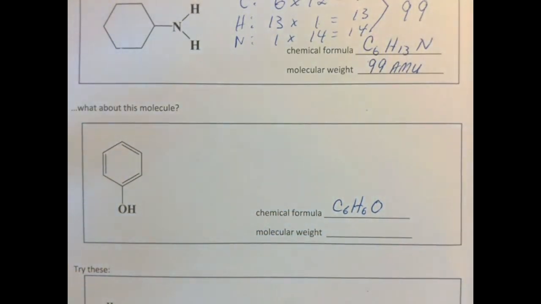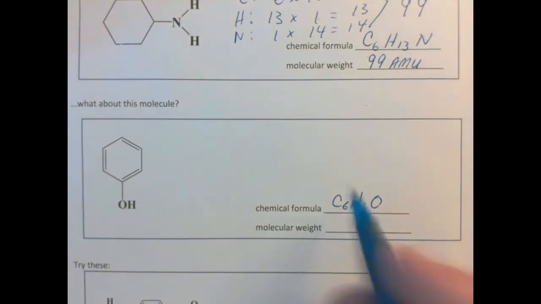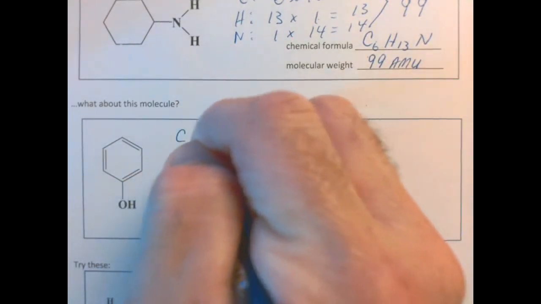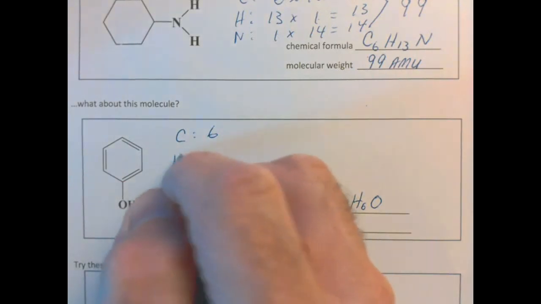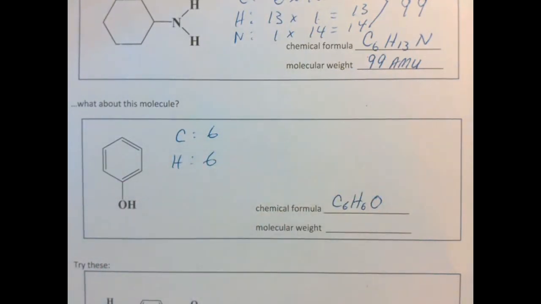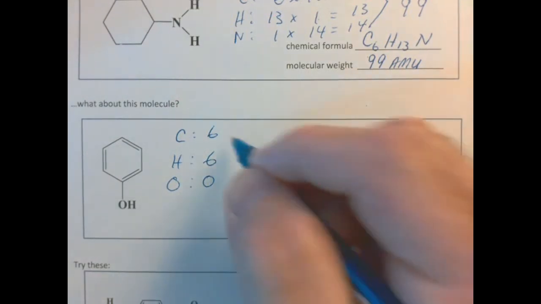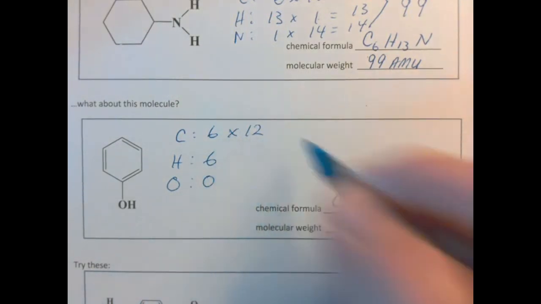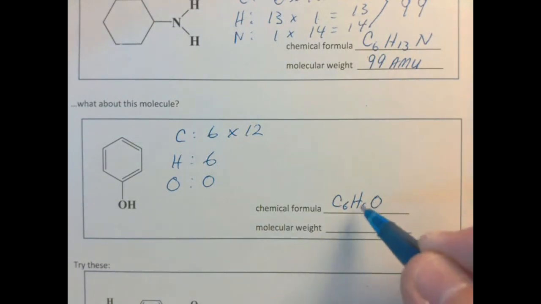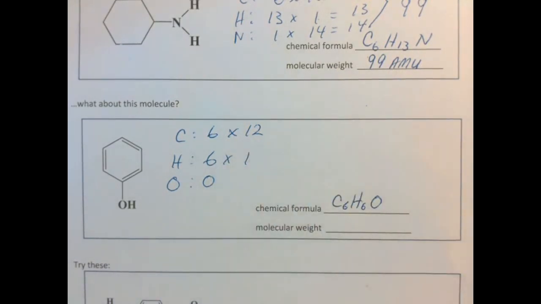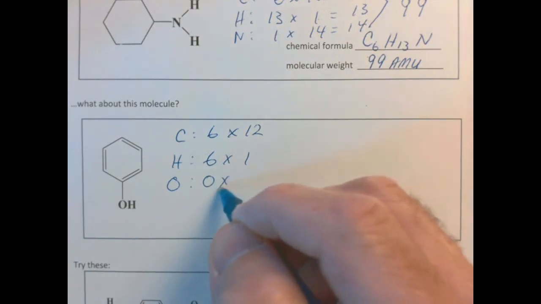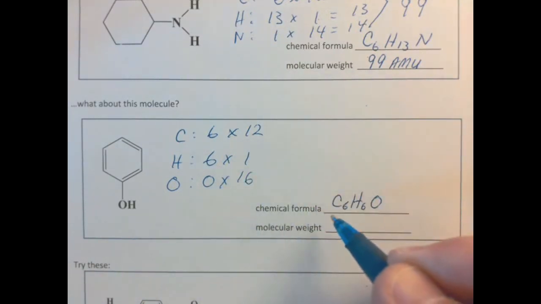Again, just break out your periodic table. You'll always have a periodic table available on exams and any other thing that you're doing in science. Just look it up. So we've got carbon atoms. There are 6 of them. We got hydrogen atoms. There are 6 of them. And we have 1 oxygen atom. How much do carbons weigh? 12 AMU. It says so on the periodic table. How much do hydrogens weigh? 1 AMU each. Oxygens weigh 16 AMU each.